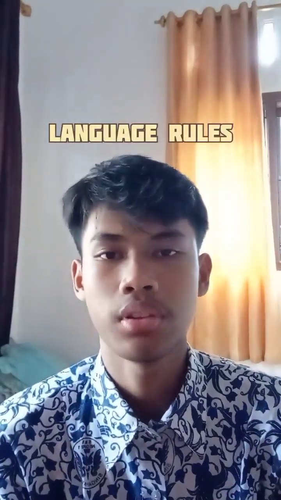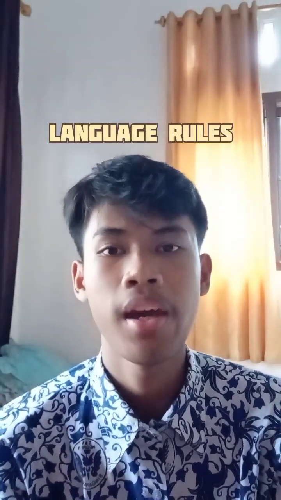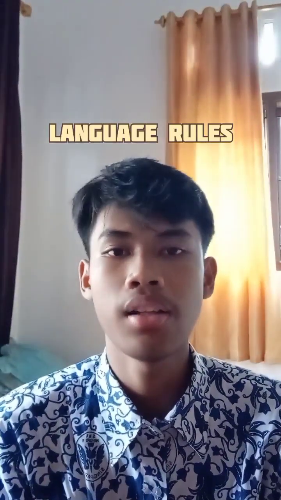Okay, in this section, I will explain about the language rules of analytical exposition text. Apart from structure, you also have to know about language rules or language features in writing analytical exposition text. The language rules are as follows. Number one is writing analytical exposition text using the simple present tense. Number two is using words that express the author's thought or feeling, for example, experience, feel, know, realize, sense, and think.